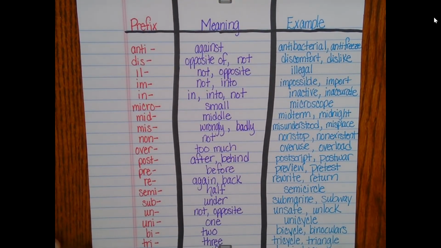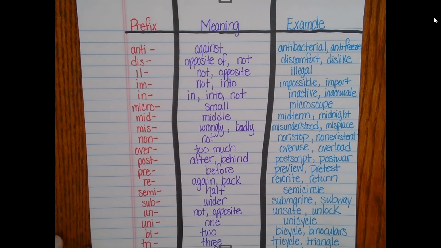All right. I hope you got all these written down. If not, rewind, pause the video, and get all these written down in your notes.